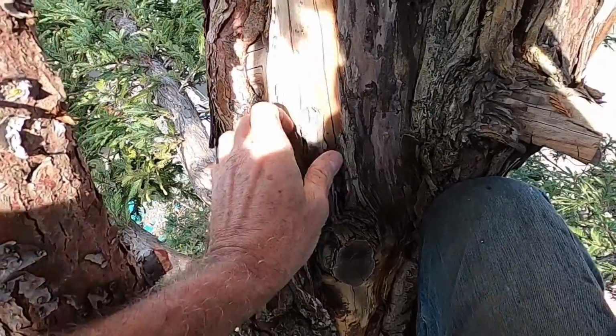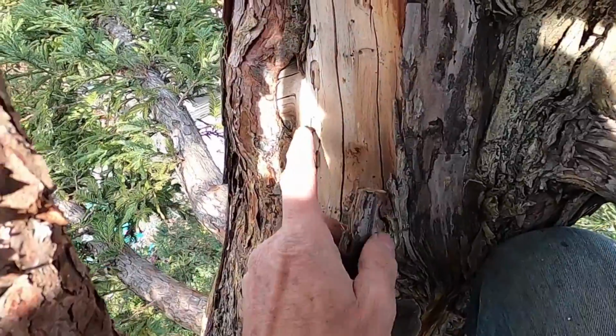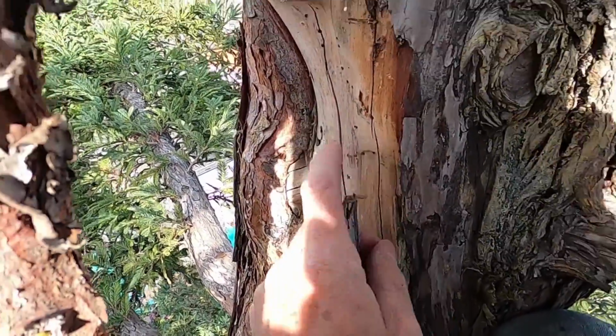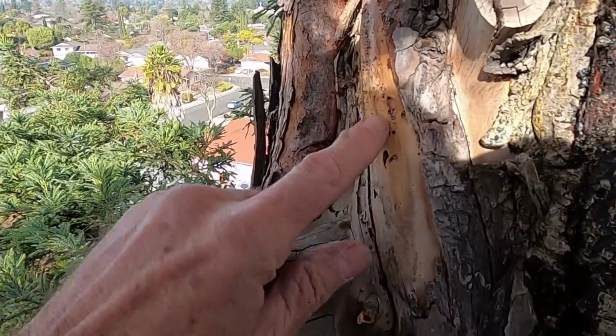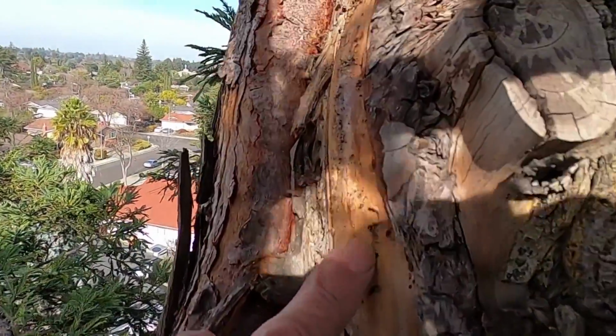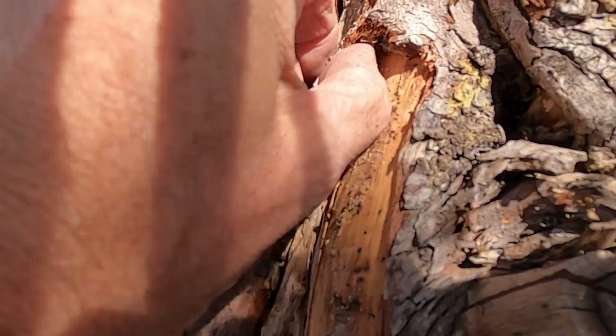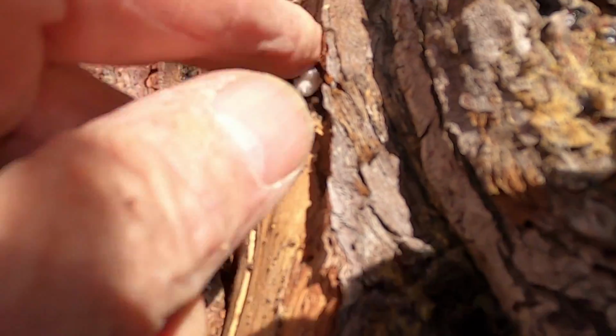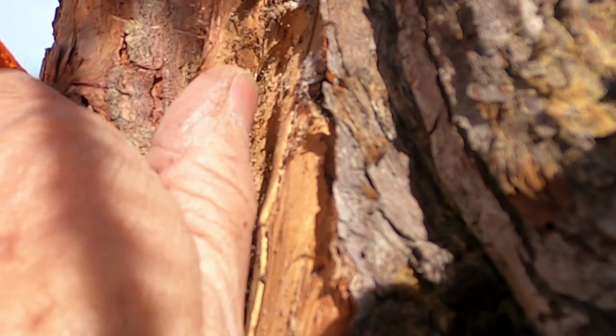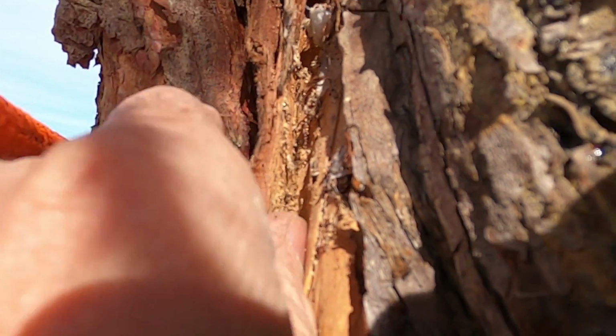Okay, I'm now about 100 feet off the ground, and we are starting to see some defect here where the bark has peeled off, and there's a lot more insect exit wounds. I did pull up, look at that. You can see active insect frass pouring out of there. That means that there is some active insect activity in there.